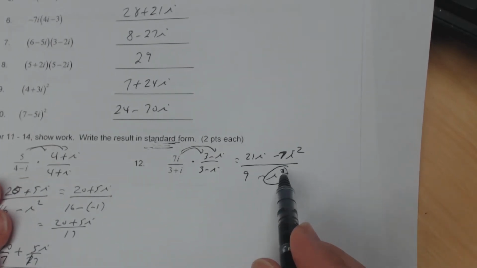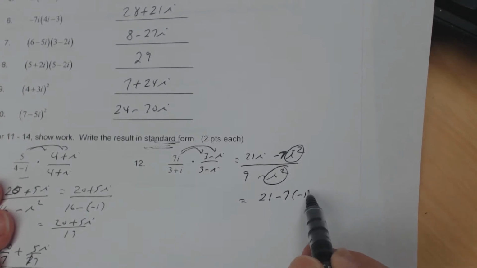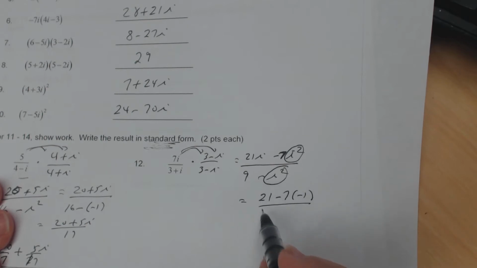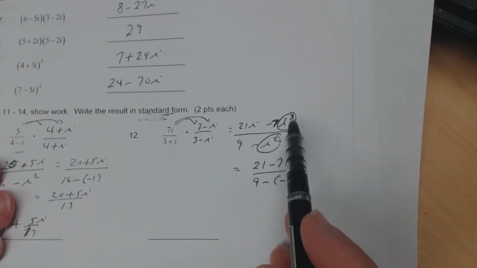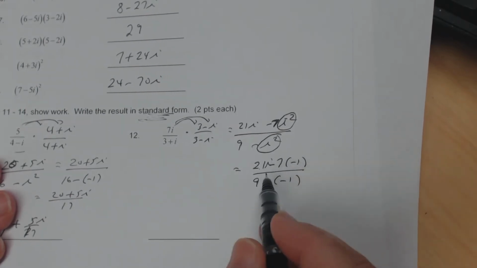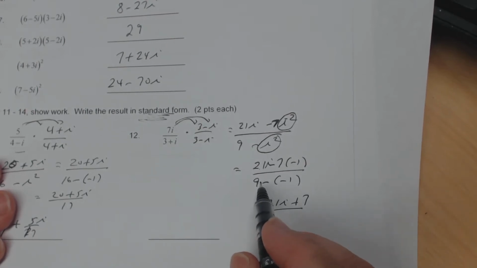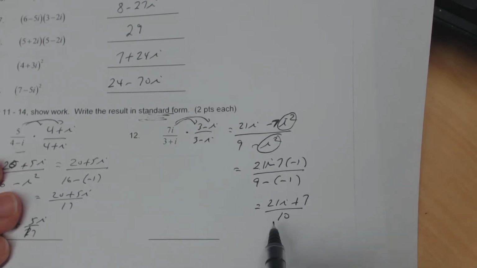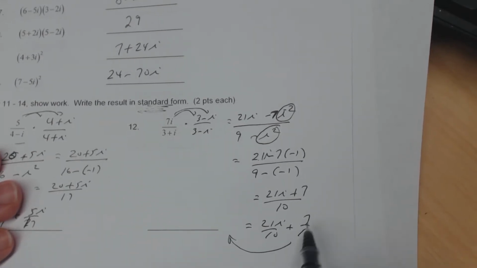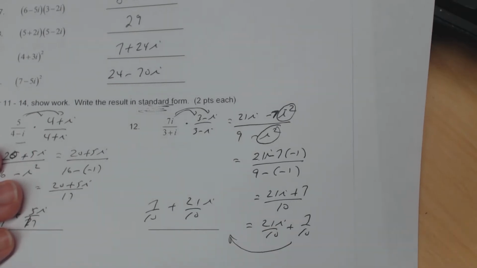Okay, knowing that I squared is a negative 1, I'm going to get 21I minus 7 times a negative 1, because I squared is a negative 1, divided by 9 minus a negative 1. So I had I squared listed twice, so I'm going to put negative 1s in their places. So this becomes 21I, a negative 7 times a negative 1 is a positive 7, over 9 minus a negative 1 means 9 plus 1, so that's 10. And I'm going to get 21I over 10 plus 7 over 10, but I got to write it in standard form. So I've got to put the real part first. So that's 7/10 plus 21I over 10. So there's the answer there.